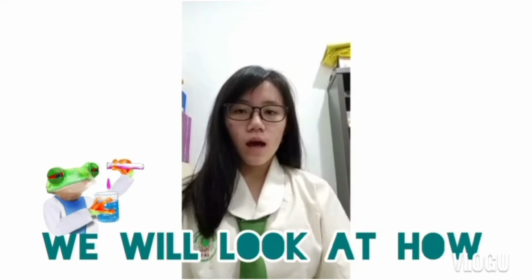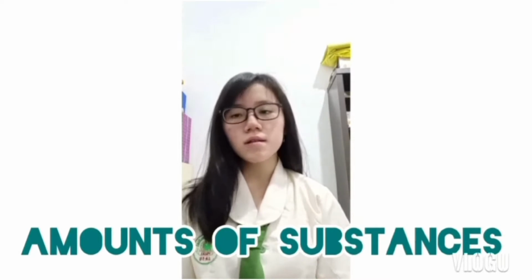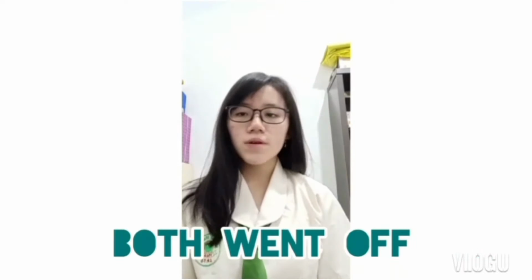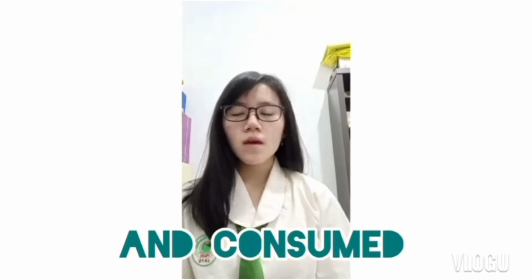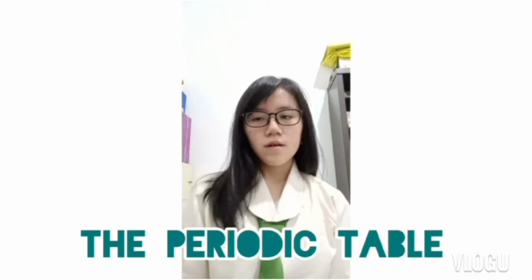We will look at how we can use stoichiometric relationships in balanced chemical equations to determine amounts of substances in some chemical reactions, often being produced and consumed. Bring the molar mass of each element, placed inside the periodic table.